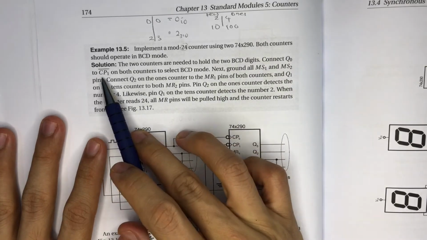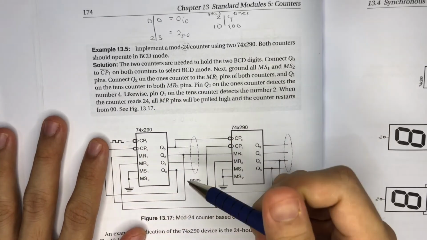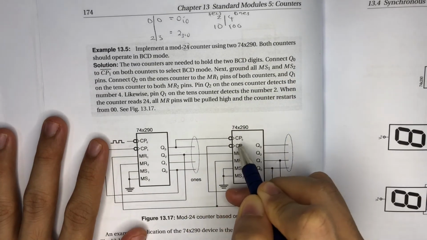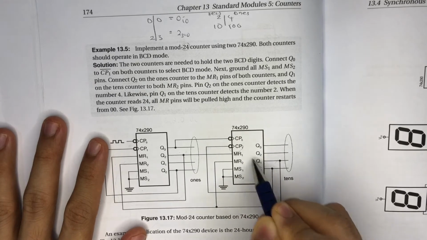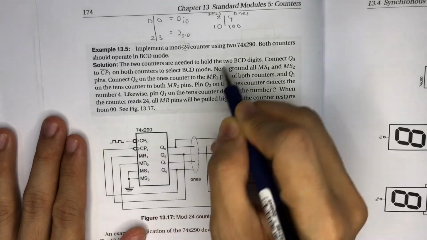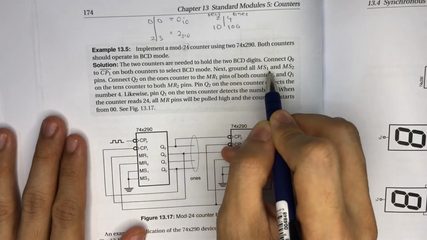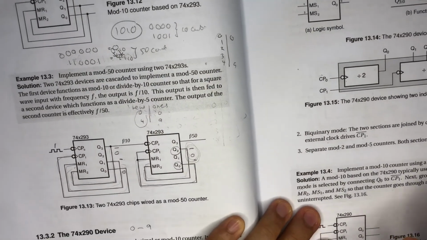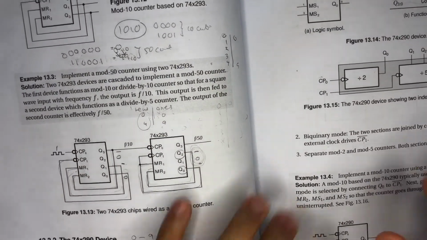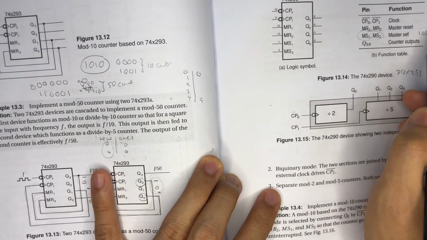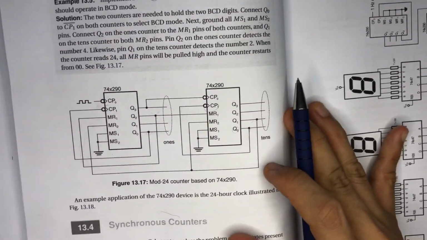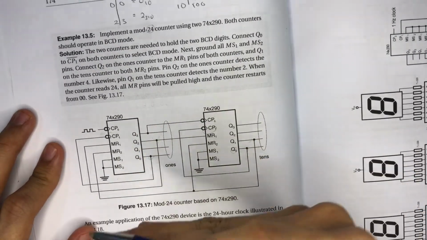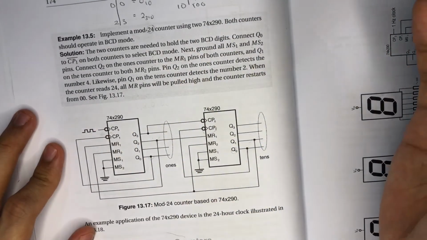Connect Q0 to CP1 on both counters so that it can operate in BCD mode. We need to connect Q0 to your CP1, both of them. Next, ground all MS1, MS2. Why do we want to ground? Because we don't want it to start counting from this. We want it to start counting from 0, so that it goes up from small to high, not suddenly from high to low.